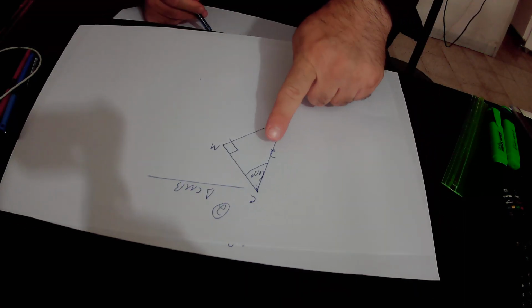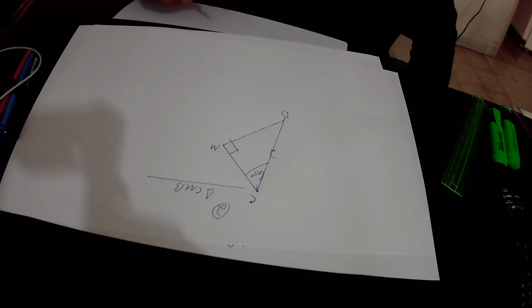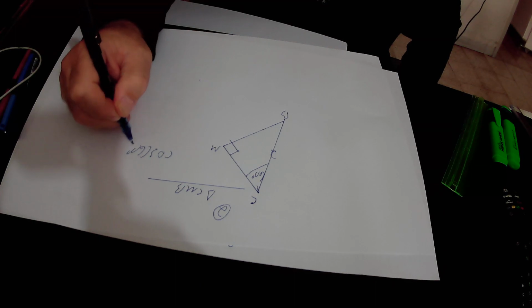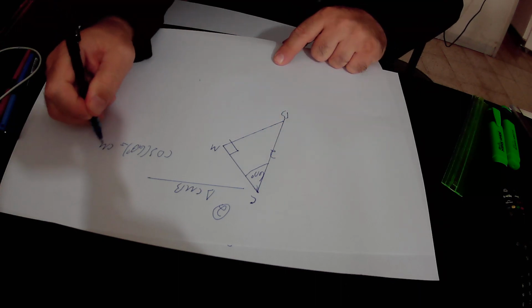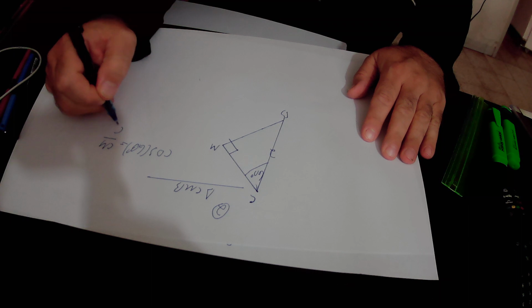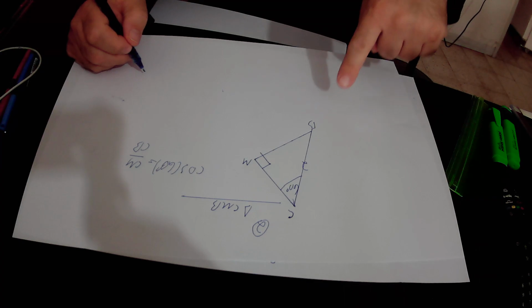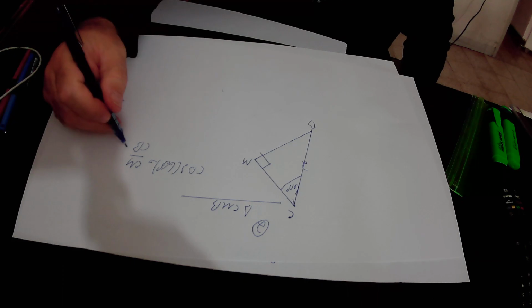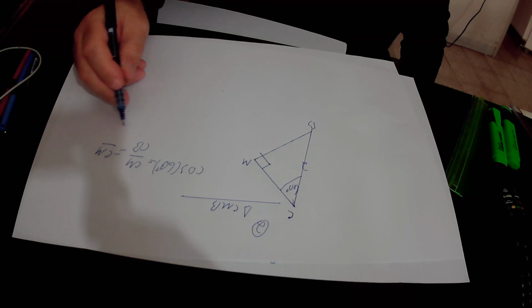We just found out that this angle equals 60 degrees according to rule number 1. So in triangle CMB, cosine 60 degrees equals CM over CB. CB equals 2 units, so we substitute CB by 2.